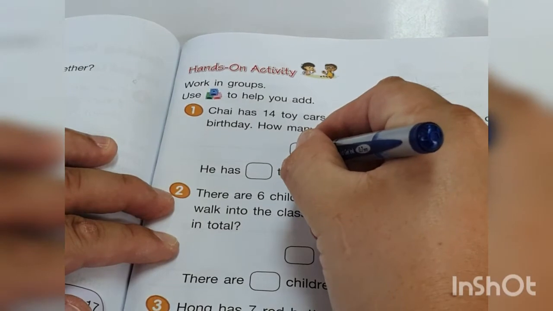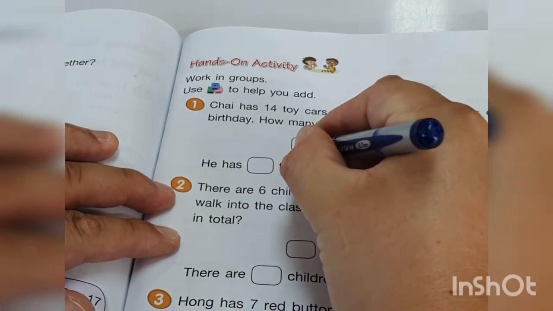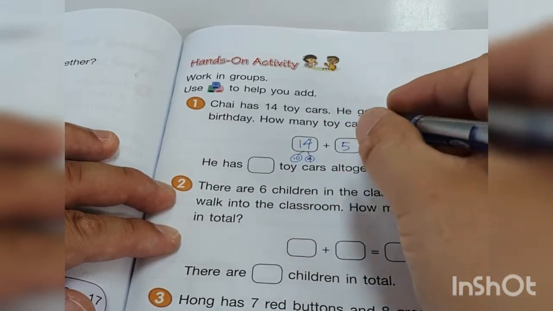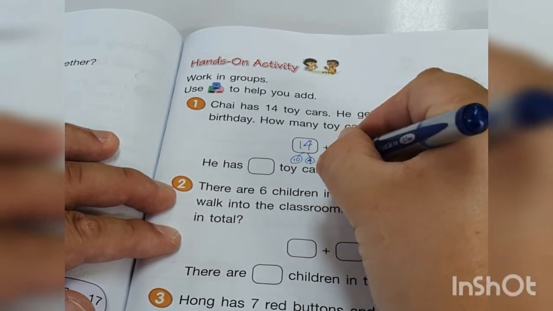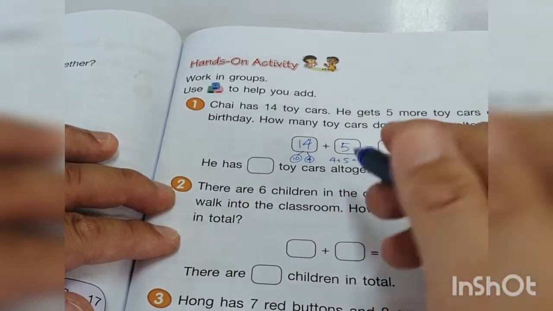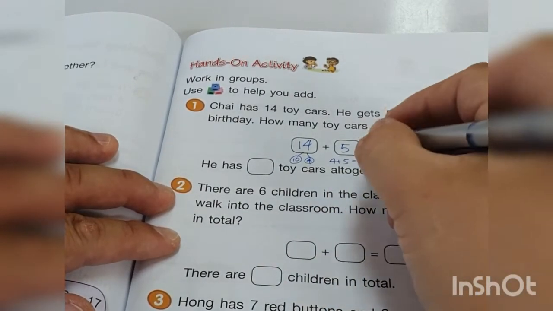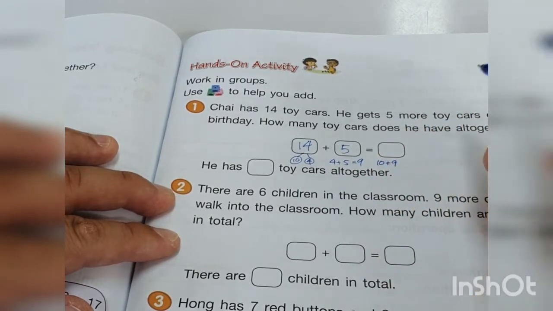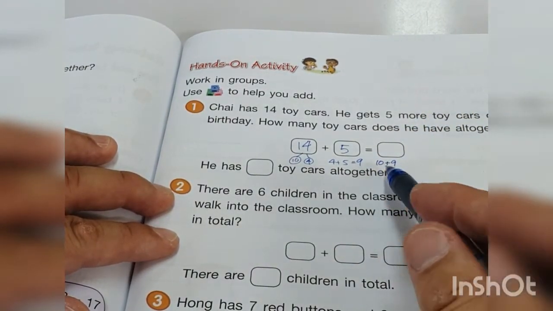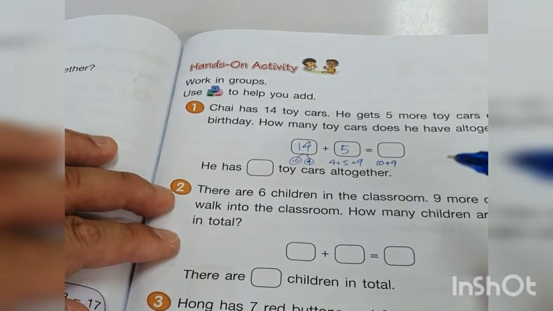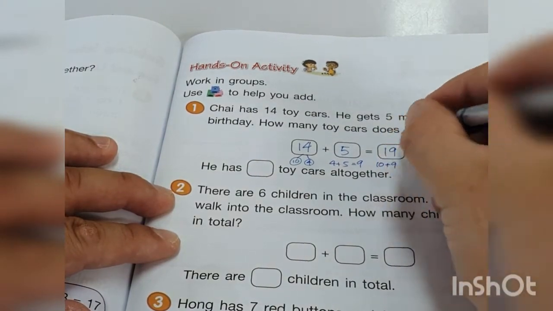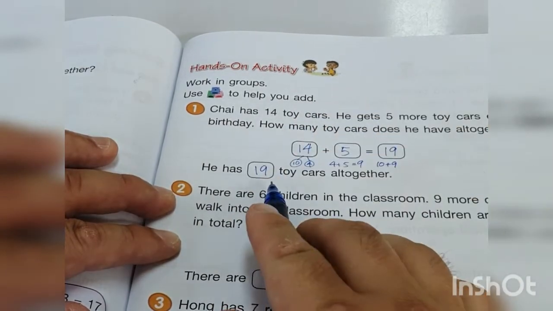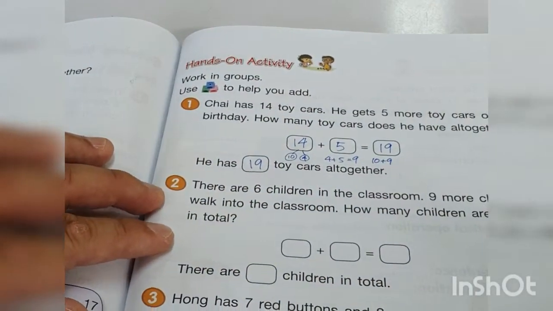So we separate here into 2, 10 and 4. So then we do 4 plus 5 equals 9, and then 10 plus 9. So very easy, 10 plus 9, everyone knows, 19. Answer: he has 19 toy cars altogether.